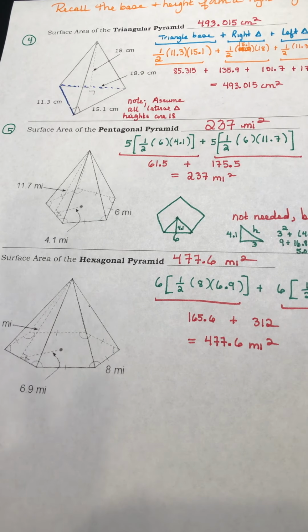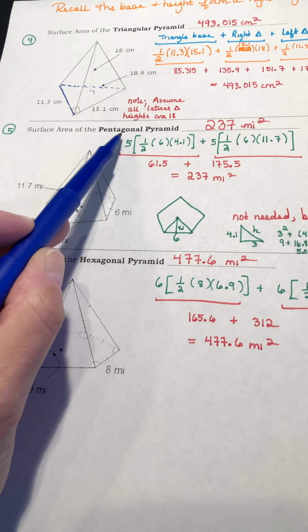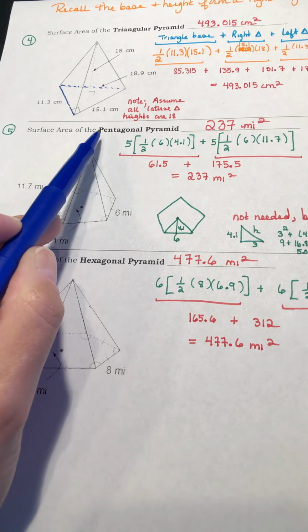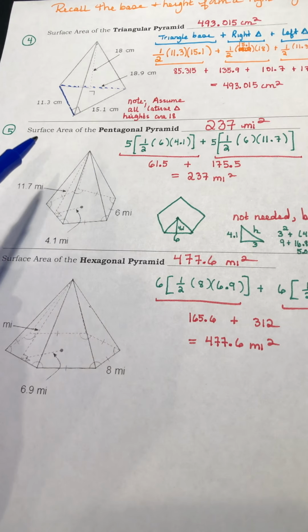Welcome to problem number 5. Here I want to find the surface area of a pentagonal pyramid, and that just means a pyramid with a pentagon base. So I want to start by adding up all of these surfaces.